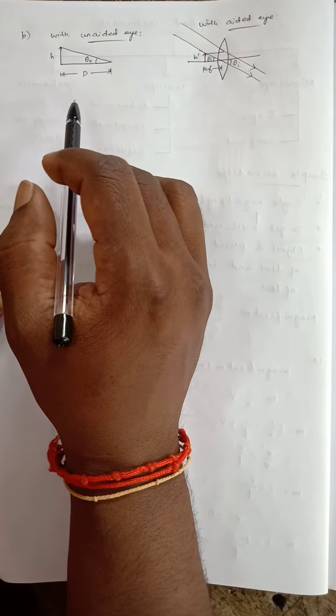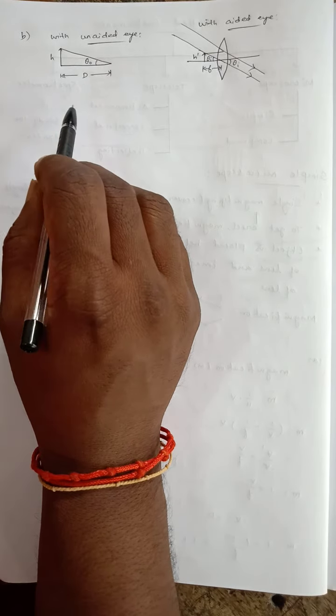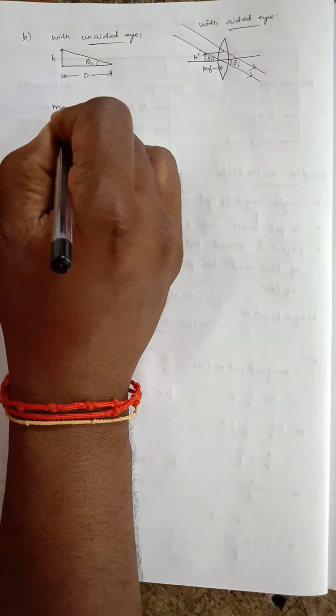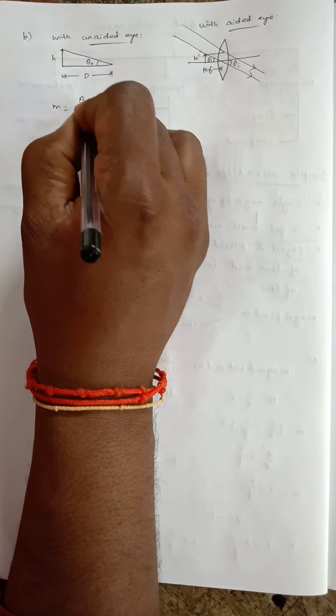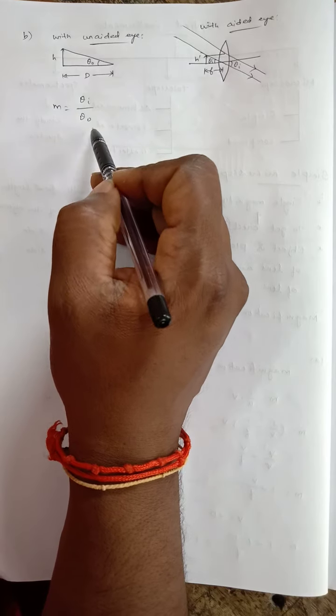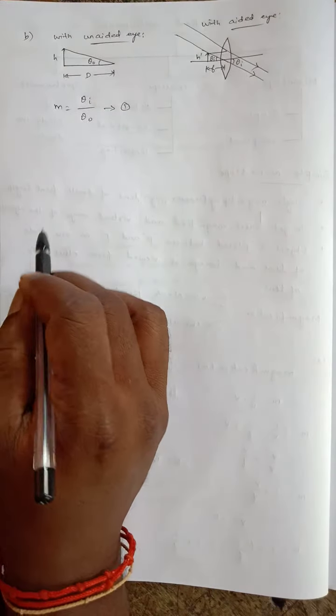This diagram shows the view with the unaided eye. This is the object. So what is the magnification for normal focusing? m is equal to theta I by theta O, where I is the image and O is the object. Put this as equation number 1. Now we have to find theta I and theta O using these two diagrams.